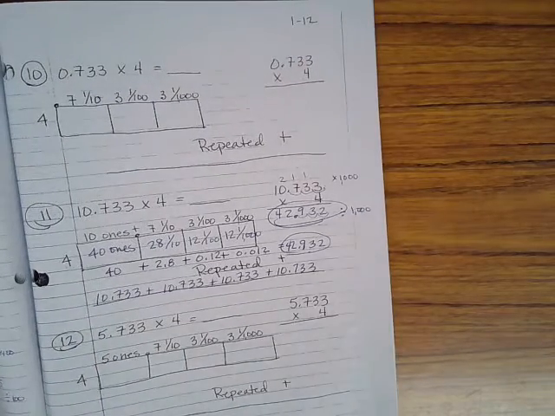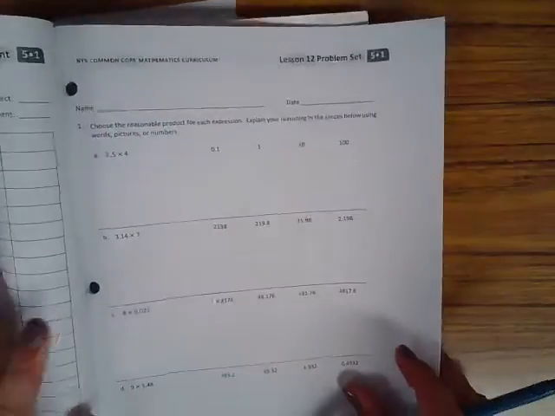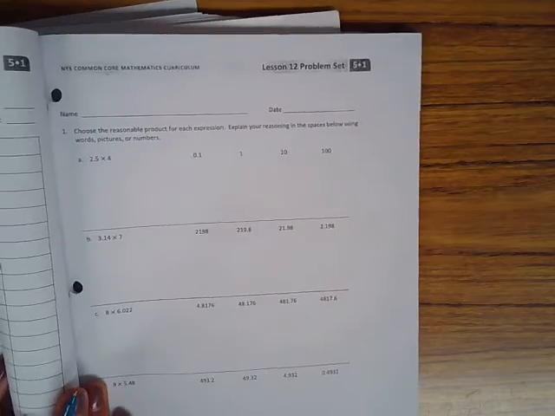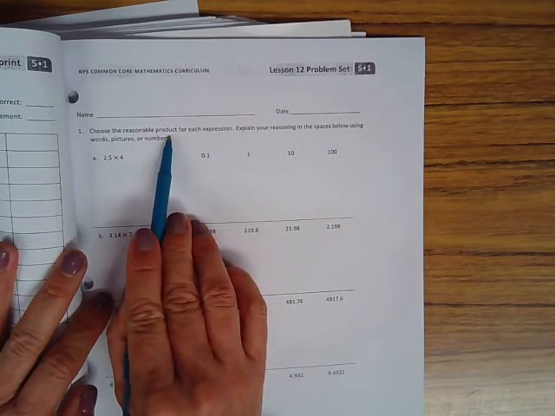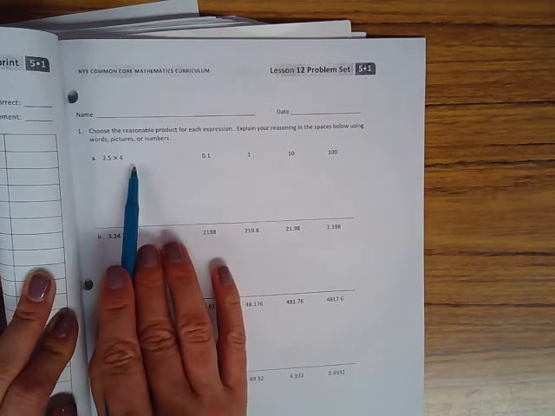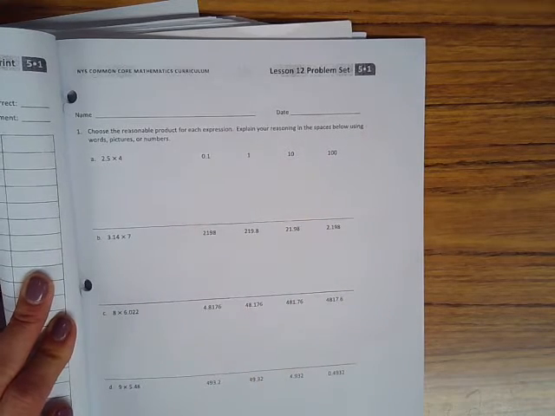All right. Let's go ahead and move on to our problem set. Everyone flip over to problem set with me. Okay. So now with problem set, the big idea here is being able to distinguish if there is a reasonable product. Choose the reasonable product. Remember, product is the word answer for each expression. What is the most reasonable? And then explain your reasoning in the space below using words, pictures, or numbers.